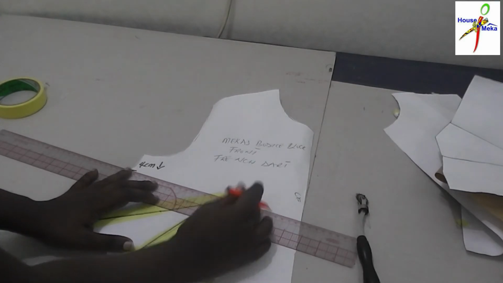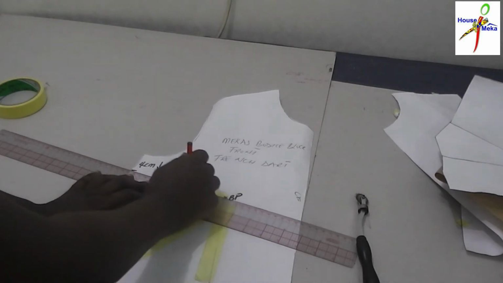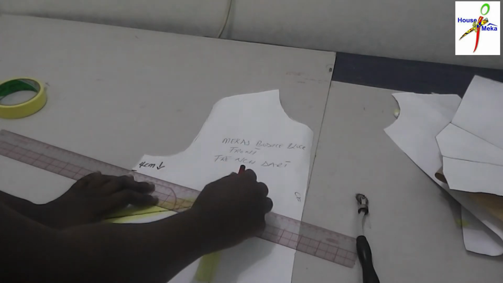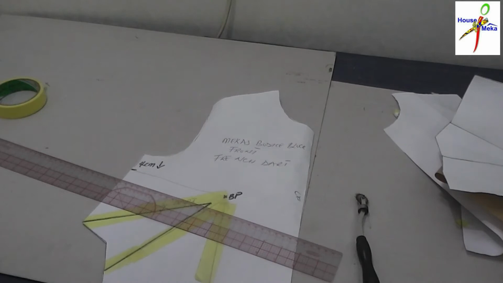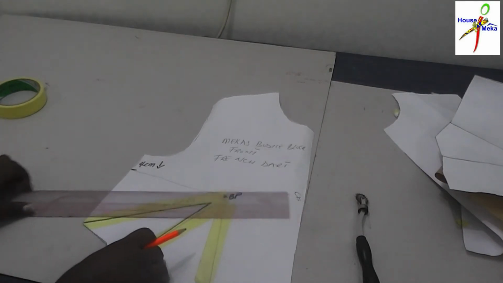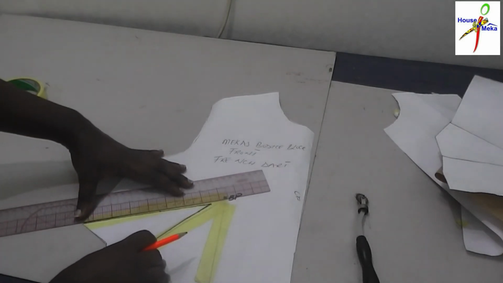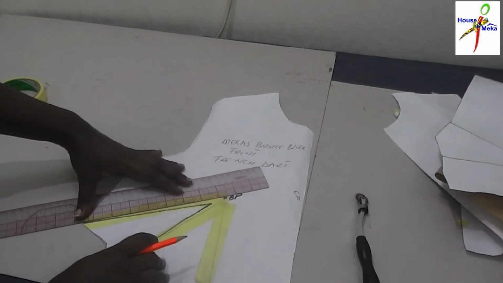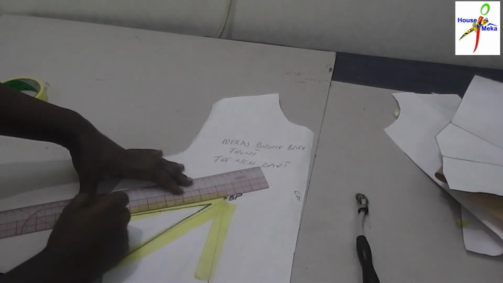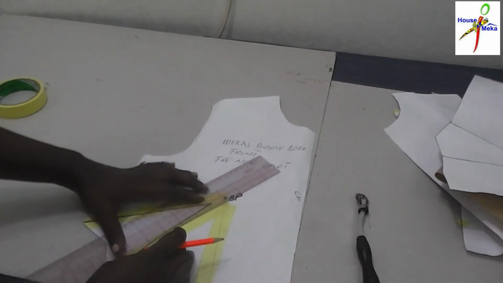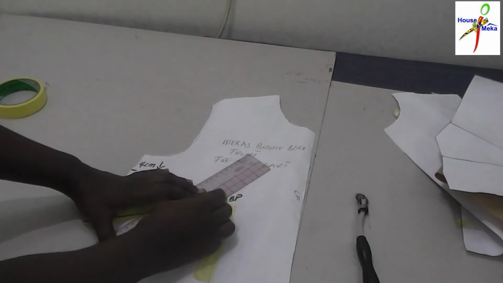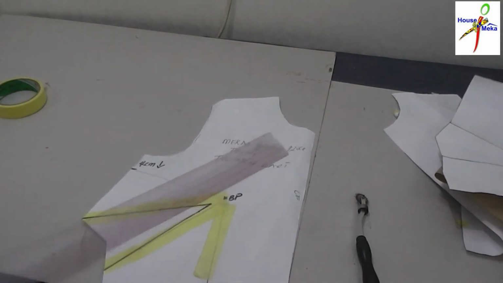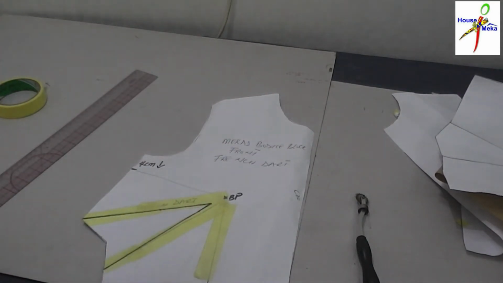Always remember that it is to the bust point. So you draw that line to the bust point, and then you transfer. You also extend from the leg of the dart you want to transfer to the bust point, right?